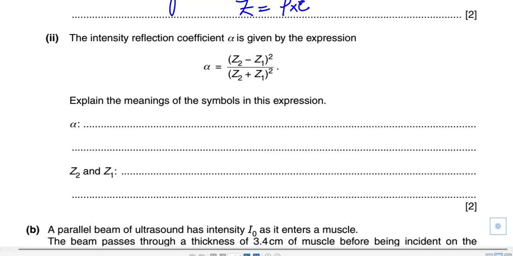Okay, next one: the intensity reflection coefficient alpha is given by the expression alpha equals (z2 minus z1) divided by (z2 plus z1), whole squared. Explain the meanings of the symbols in this expression.